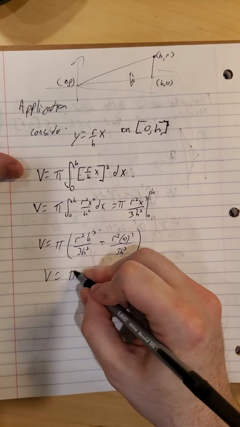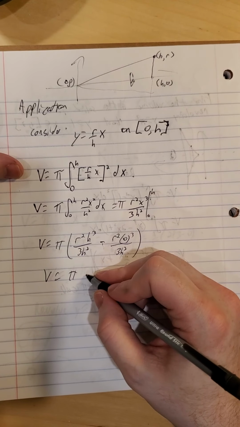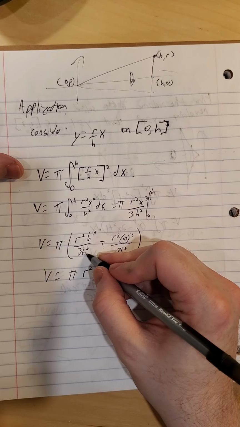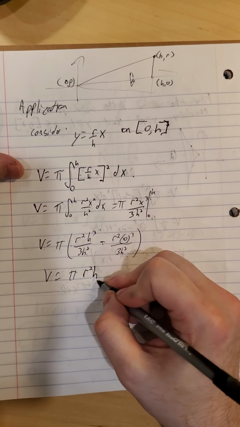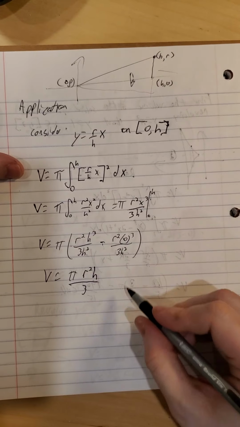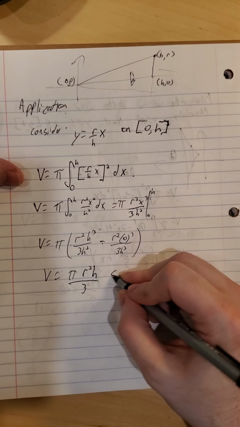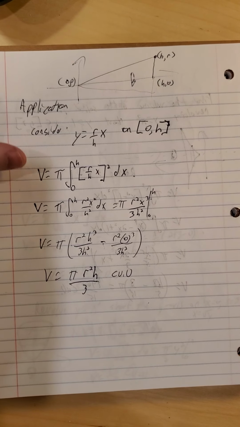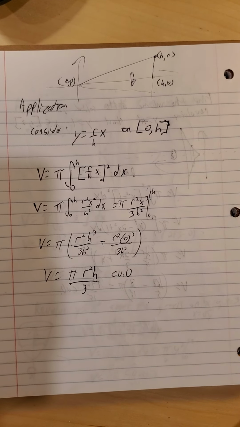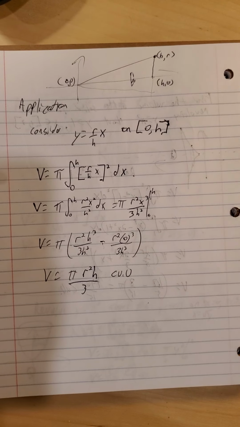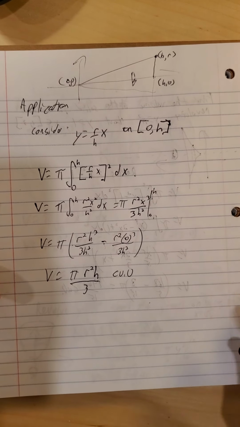So our volume, pi times r squared, h cubed over h squared is h to the 1st, and we just have our 3 downstairs. Second term, 0 times anything is 0. And this is in cubic units, of course. So if you ever wondered from your geometry class where that 1/3 came from when you were doing the volume of a cone, that is where calculus is where that came about.